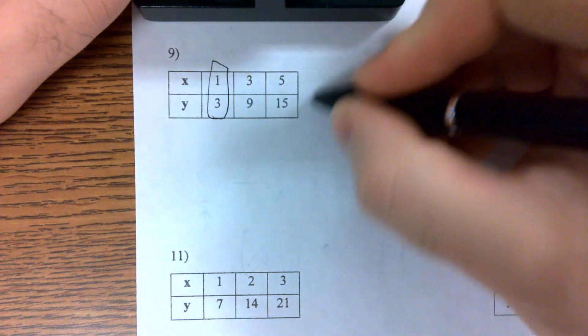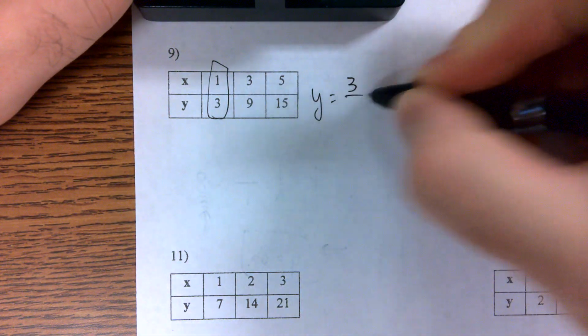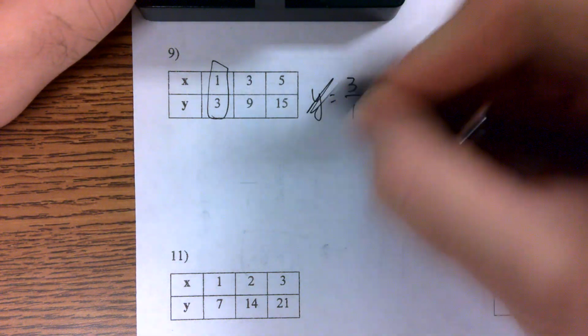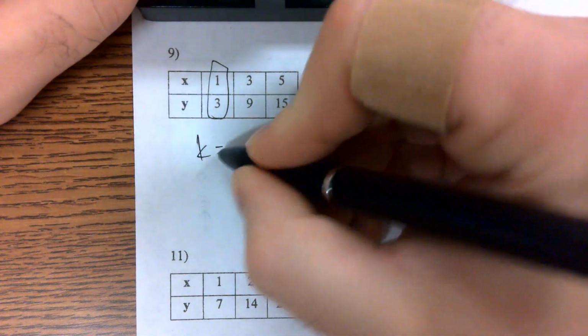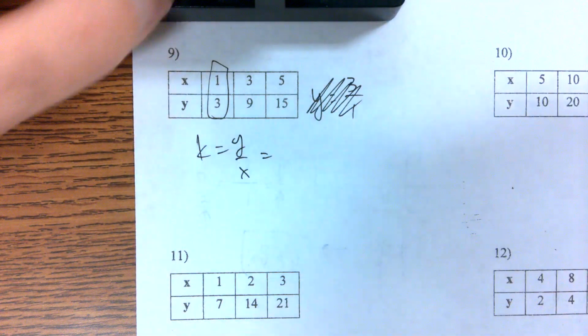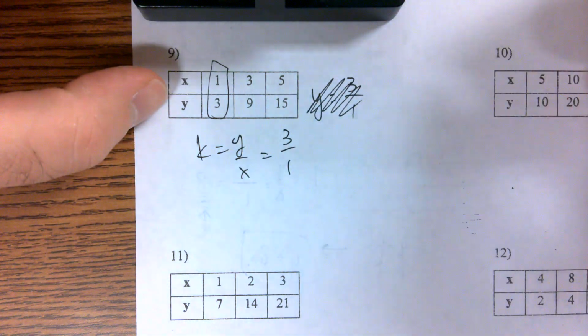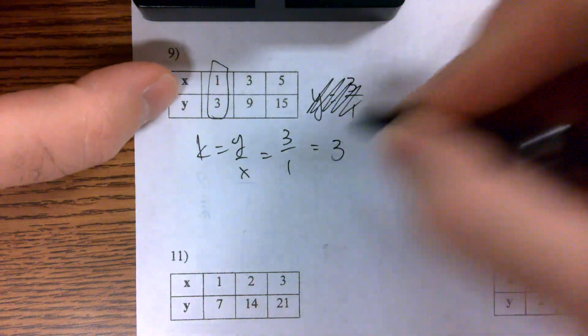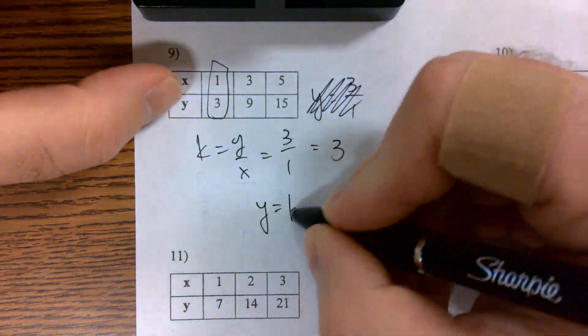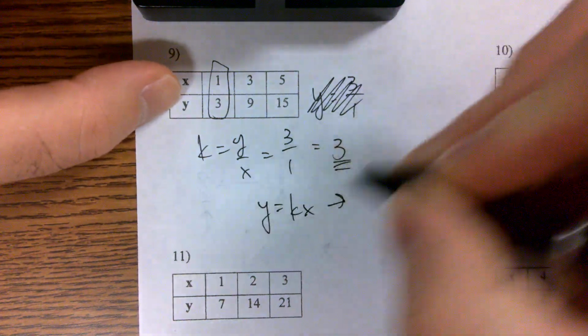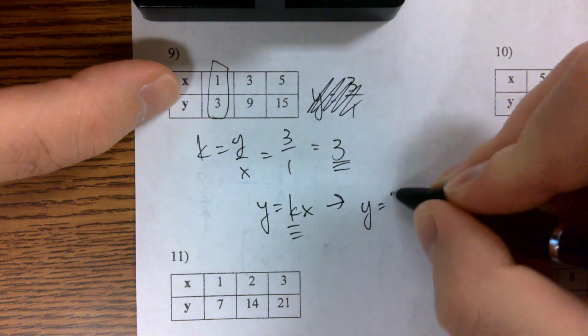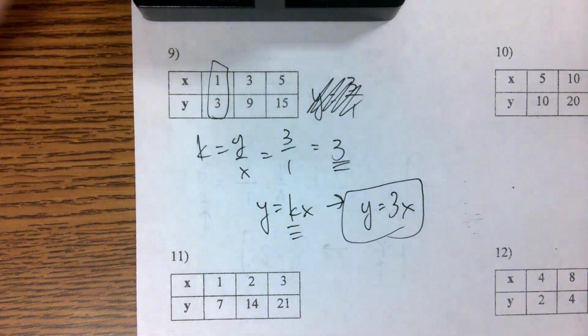Moving on to the back. Now that we've kind of got our feet wet there with that, I'm going to go through this a little bit quicker. I'm going to take my first point. K is equal to y over x. Y is 3, x is 1. 3 over 1 is just 3. Plug that into our formula. 3 gets plugged in for k. Y is equal to 3x.